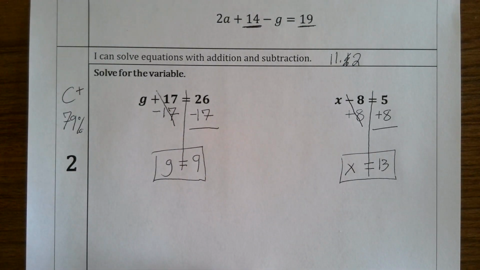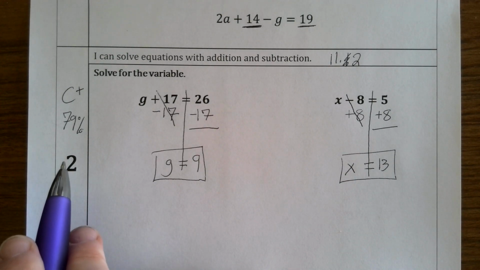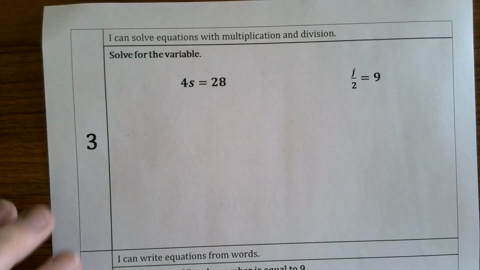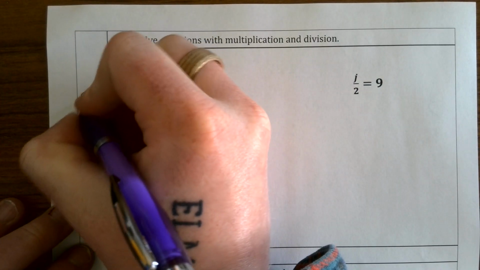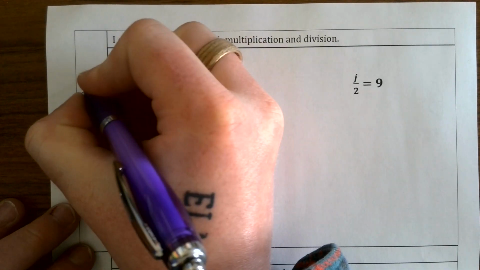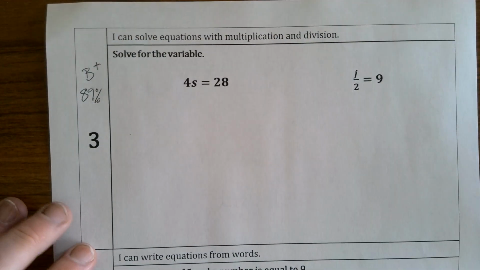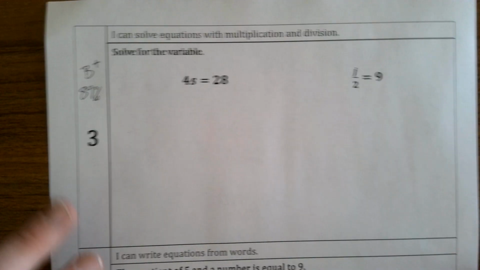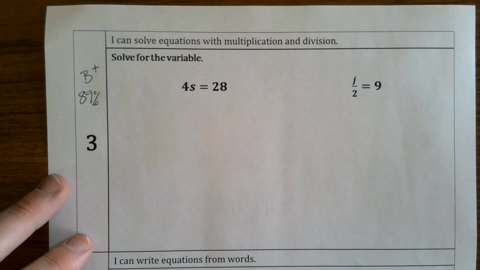If you can do that, and you're only going to have 2 problems on the test, if you can do those, you'll be rocking and rolling with a 79%. Flip your page over to level 3, which is an 89%, which is a B plus, almost an A minus. I can solve equations with multiplication and division.